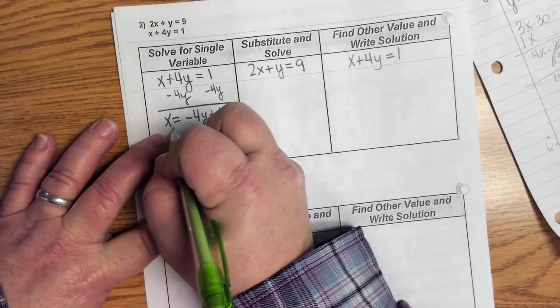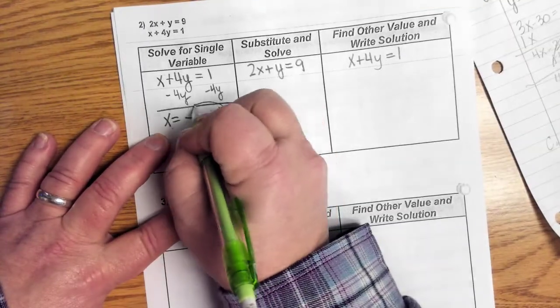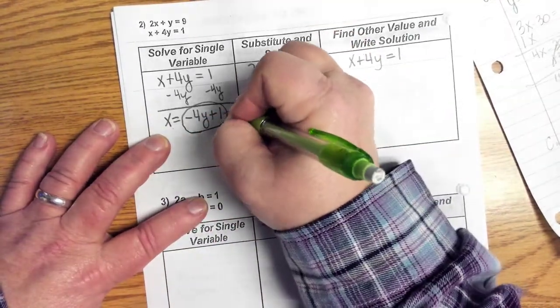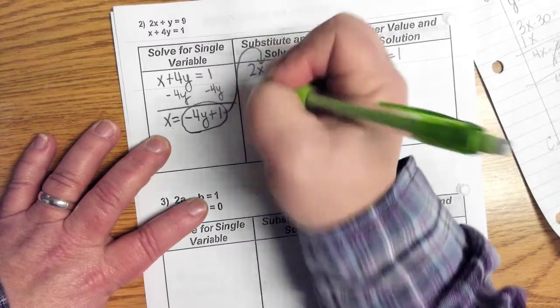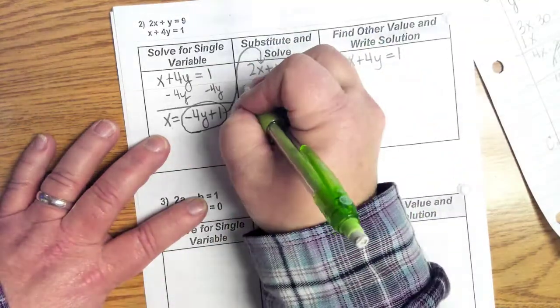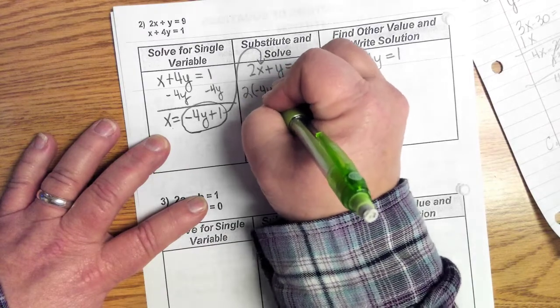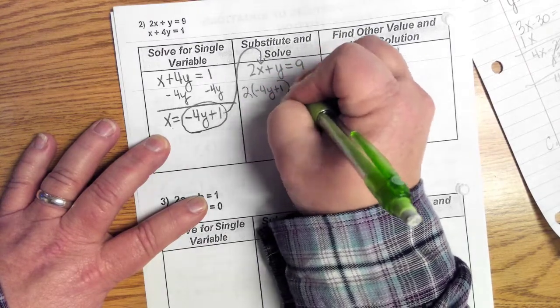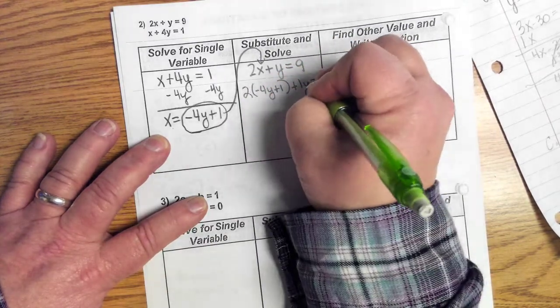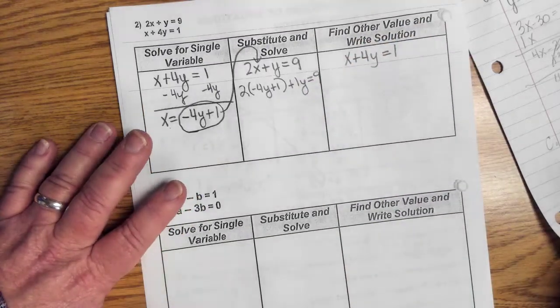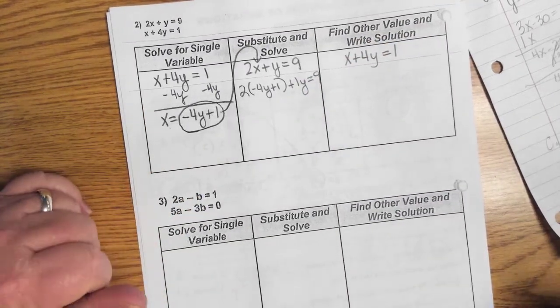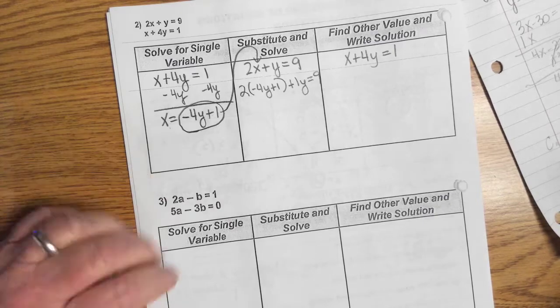Okay, so now x is equal to this. So I'm going to take this and I'm going to substitute it in where x is. Okay, so 2 parentheses negative 4y plus 1, plus 1y is equal to 9. Telling you guys, equations are going to get fun. Okay?